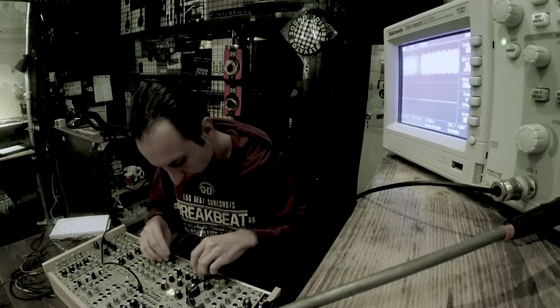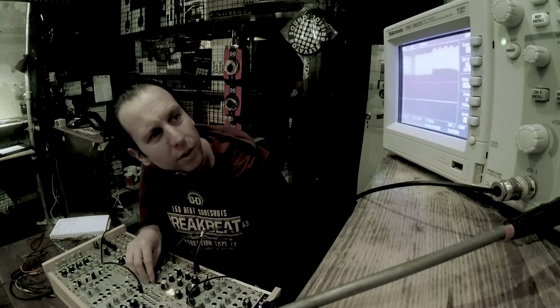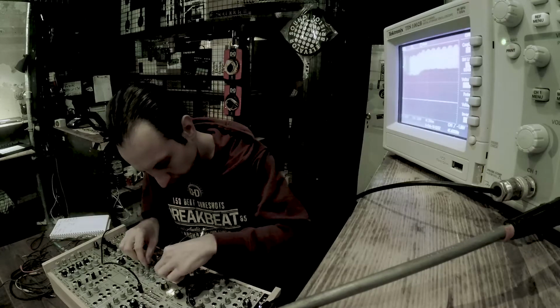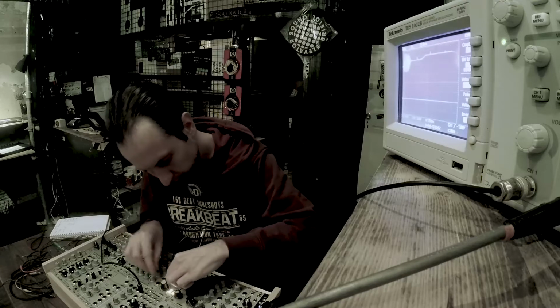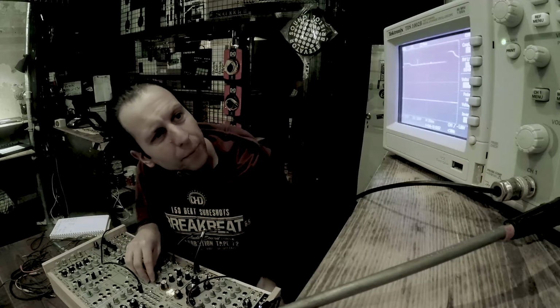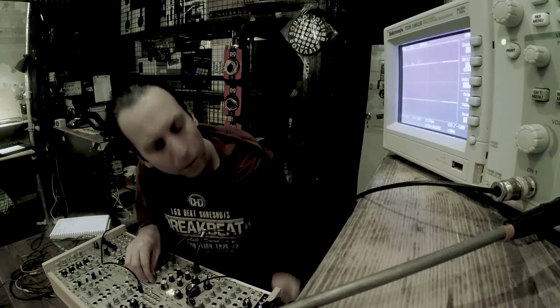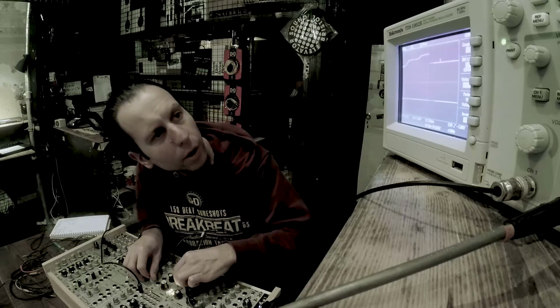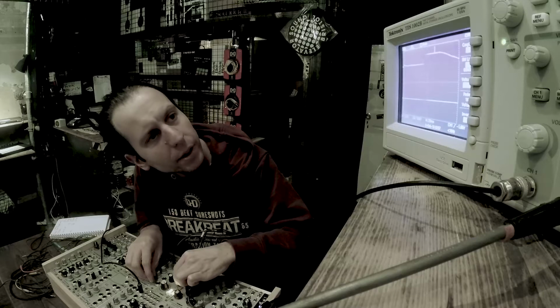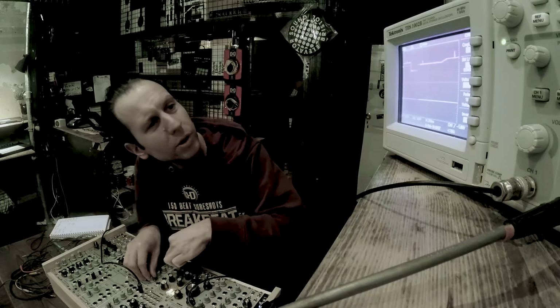So I'm gonna be sending a DC voltage to this filter. I'm gonna make the Q not self-resonant. We need some input here. You see, actually I'm getting it through. So I'm gonna send a bipolar one.